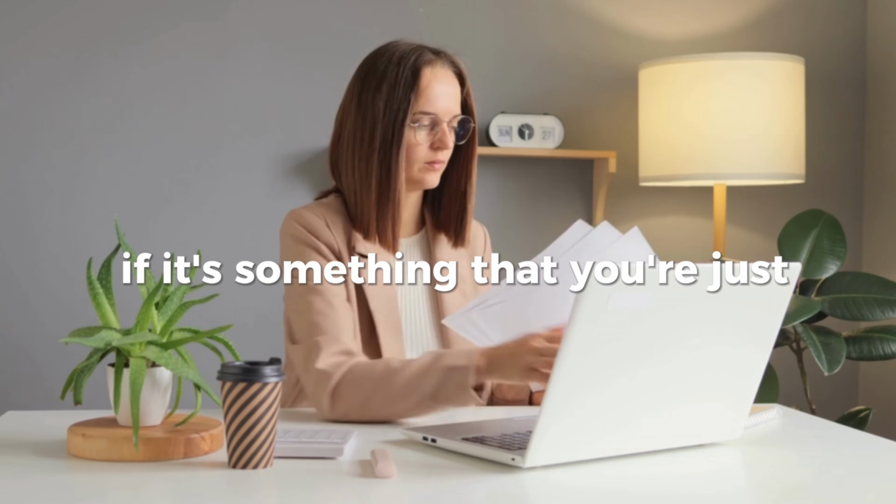And finally, if all of those tips still aren't helping, go and get yourself a bookkeeper. A good bookkeeper is worth their weight in gold, and you should invest in it if it's something that you're just not going to do.